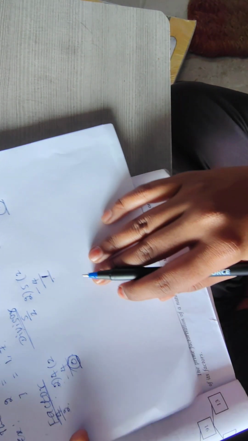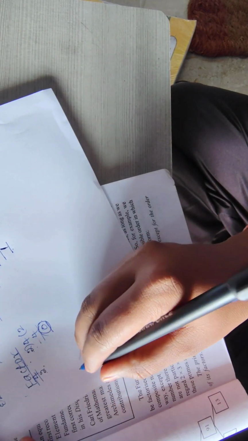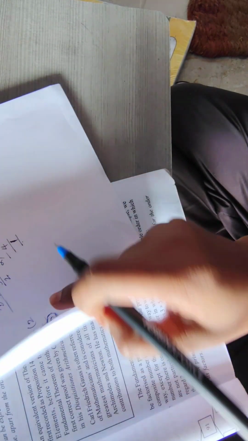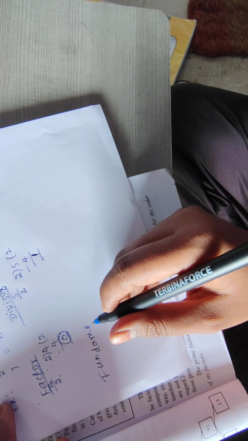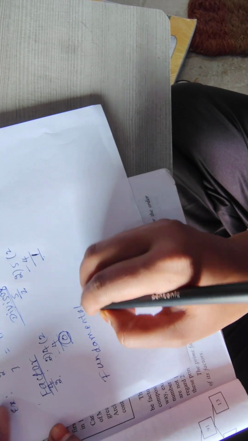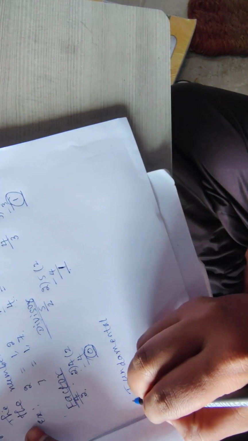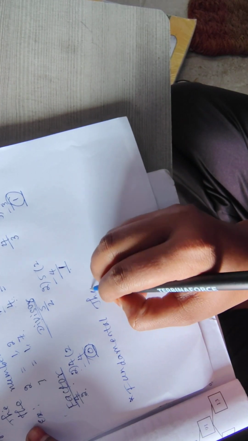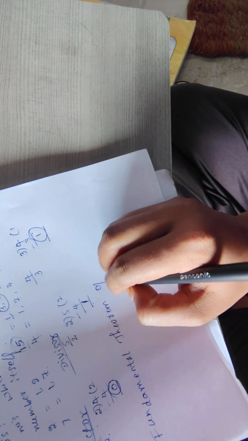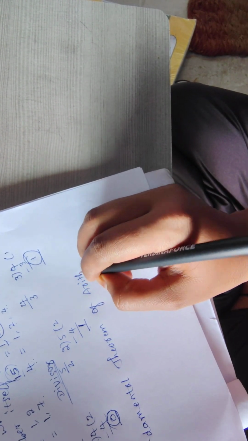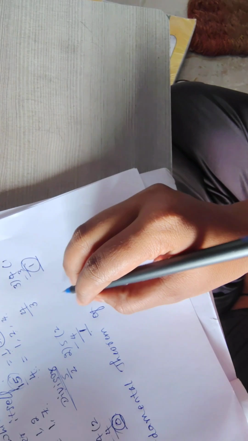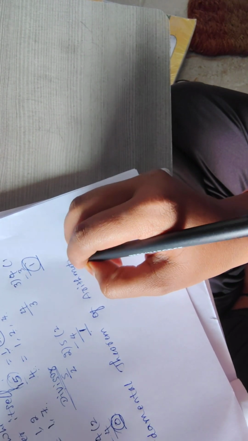Now next you are going to study the fundamental theorem of arithmetic. Most important topic. They can ask for 1 or 2 one-mark definitions directly.